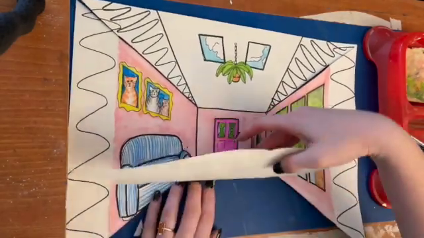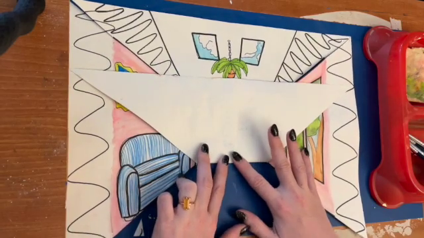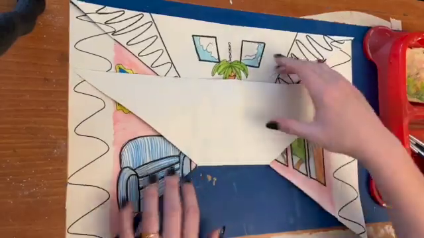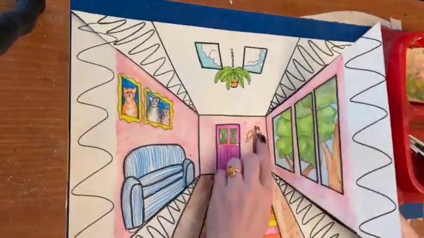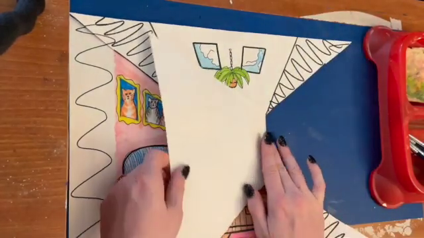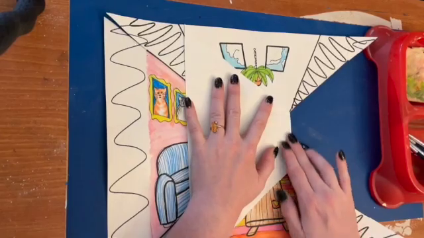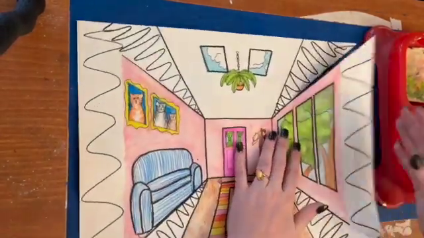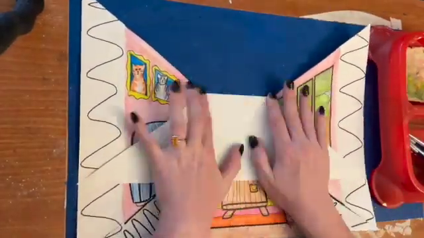Next, we're going to do some folding. And we're going to fold up the floor along the bottom edge of the little rectangle and crease. And then each one of the side walls on the lines of the rectangle. And to make sure you've got it, you can check that the corners are matching up with the edges of the paper. And then we'll do the ceiling.